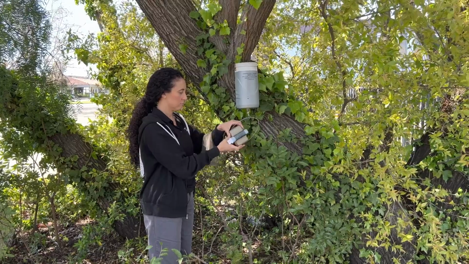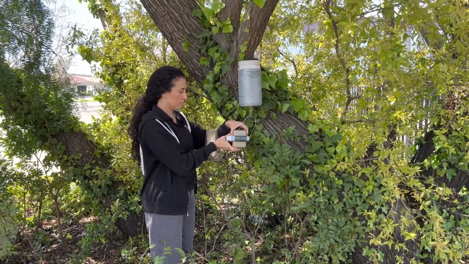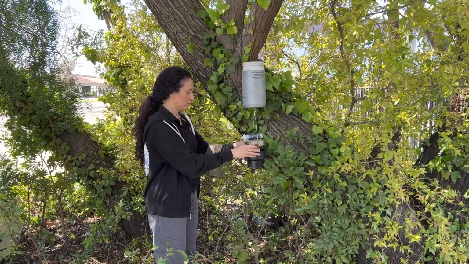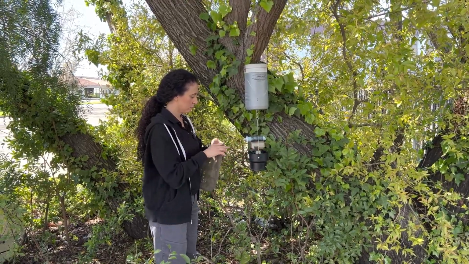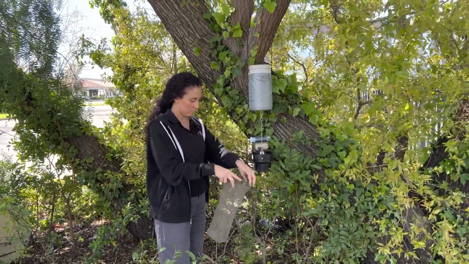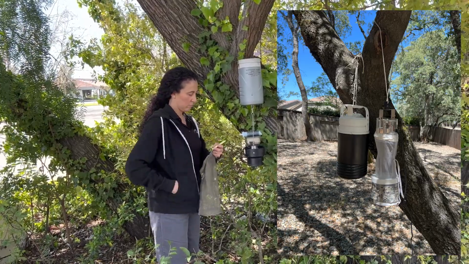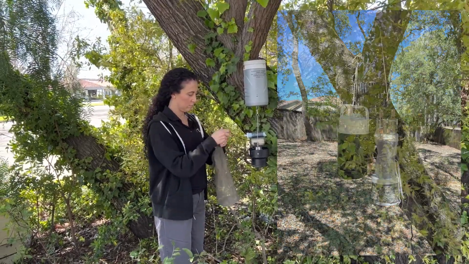If desired, you can attach a secondary attractant, such as the BG lure shown in this video, to the top or side of the trap body. Your trap body may hang from the CO2 source or separately. If separate, you'll want to make sure that the CO2 source is near the trap body.